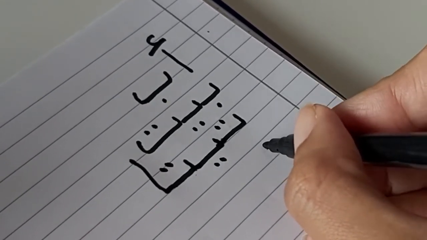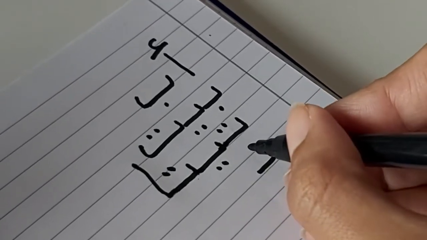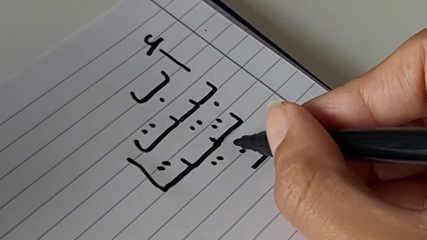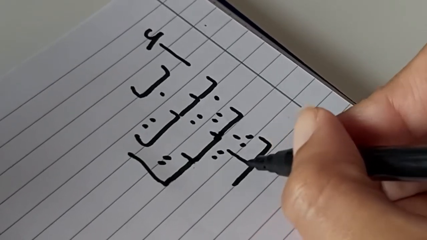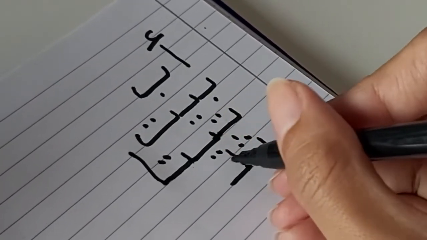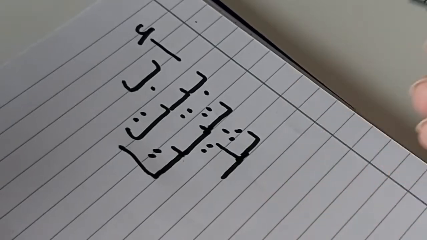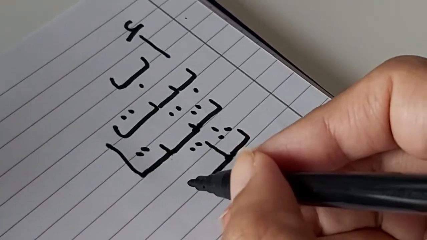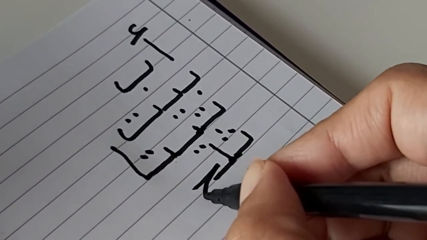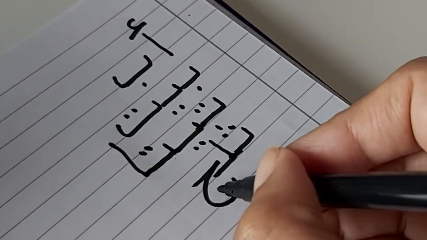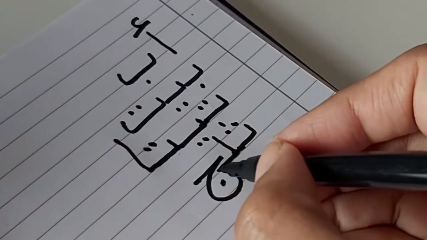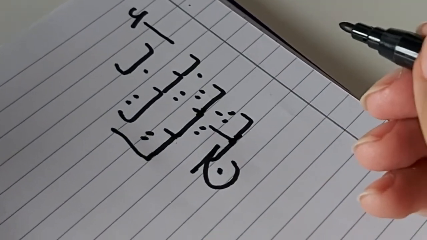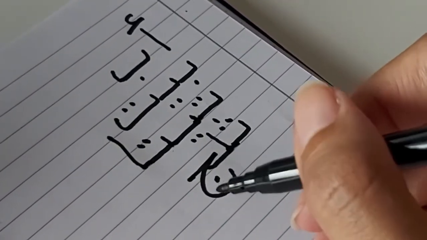Fourth word is Thalg. Tha, three dots. Lam, that is the L letter, it's connected. And then the last one, it is Gim. All of it, you write it like that. And then a dot inside it. That is Thalg, meaning ice or snow as well.